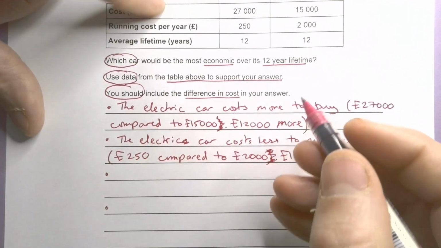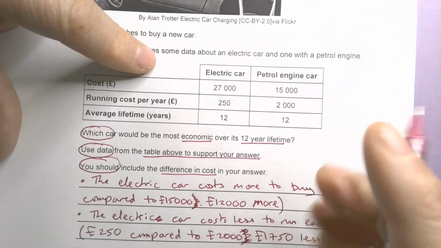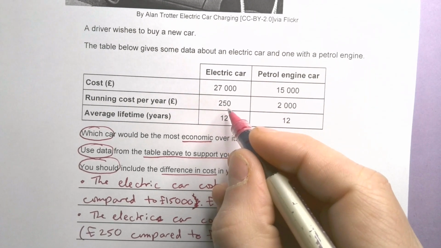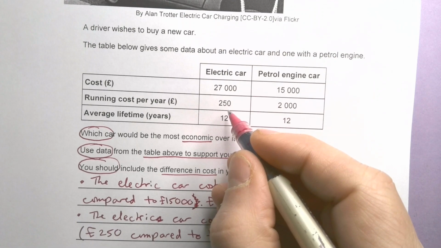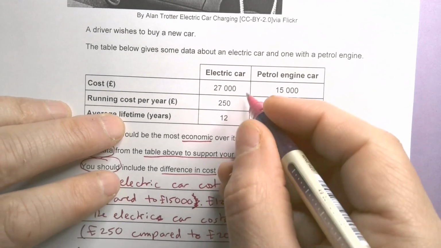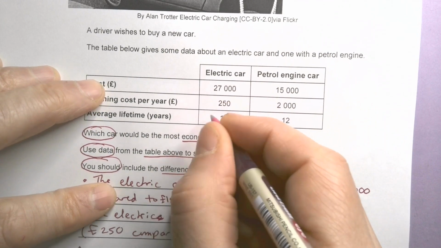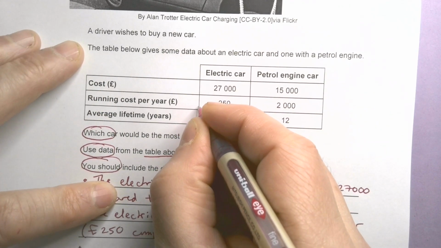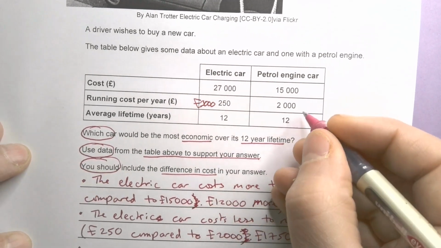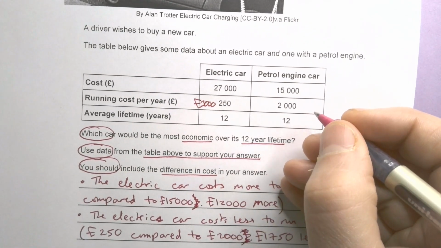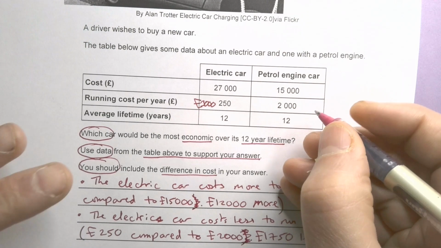Now I'm going to work out how much in total over 12 years, how much will each of these cars cost. So 250 times 12 is equal to 3,000. So the electric car is going to cost 3,000 in total over 12 years. So I'll put that in there, 3,000, whereas the petrol car will cost 2,000 times 12, 24,000.